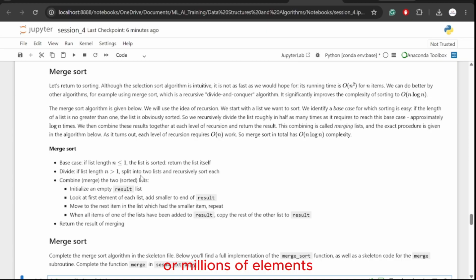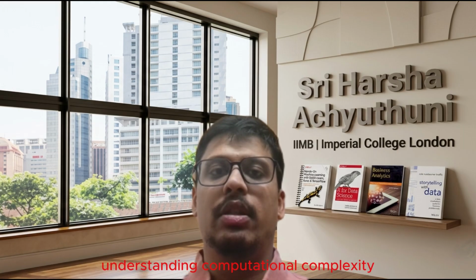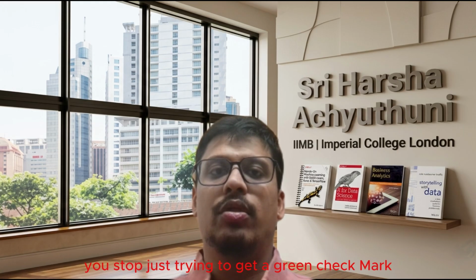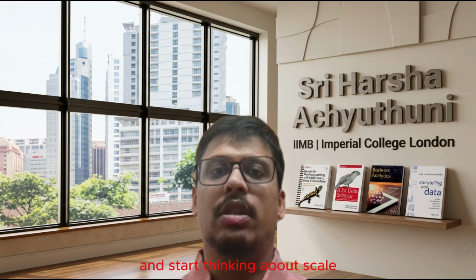Understanding computational complexity changes the way you look at code. You stop just trying to get a green check mark and start thinking about scale, resource limits, and system performance.